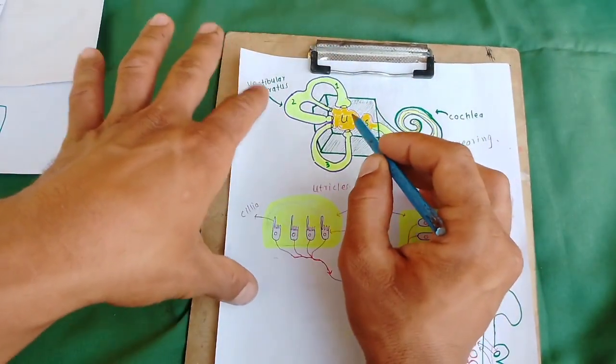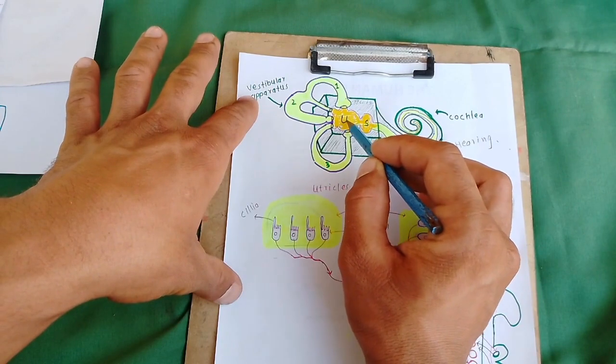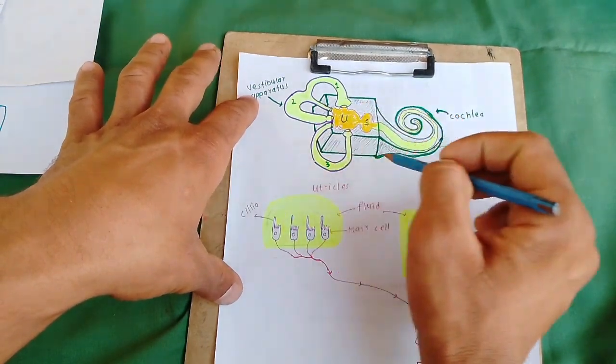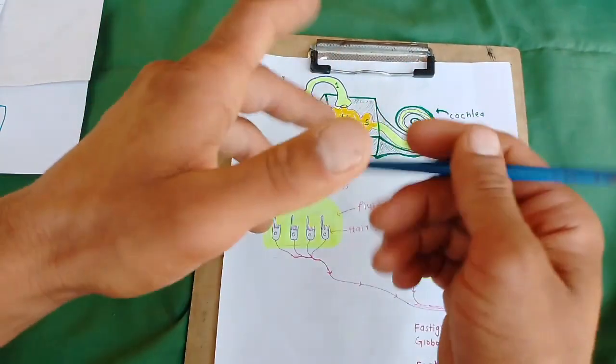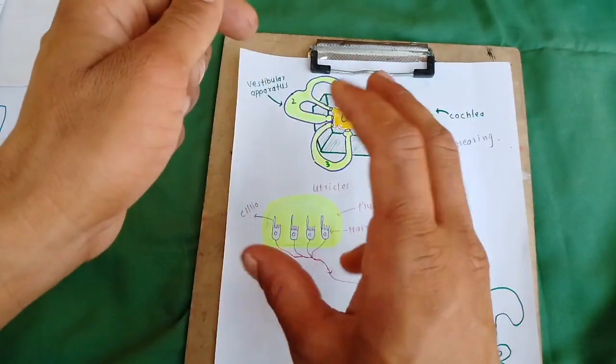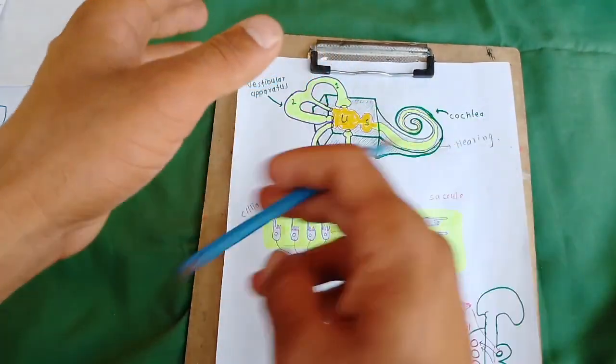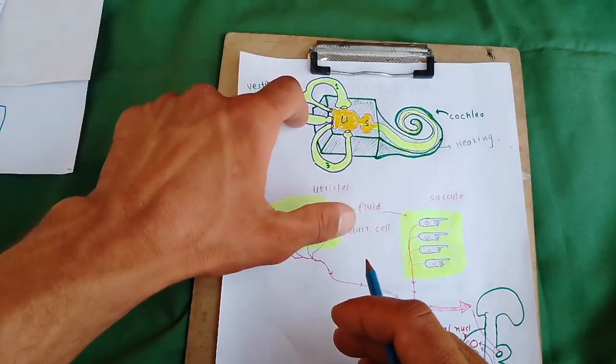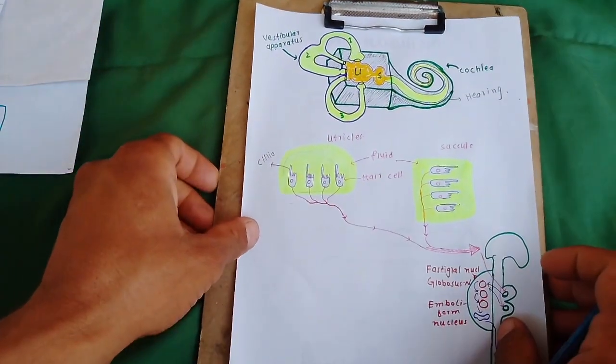So this movement is regulated by the utricle and saccule, while when we rotate around some point, when we rotate our head, when we rotate at some point in the gym, this is regulated by the semicircular canals of the vestibular apparatus.